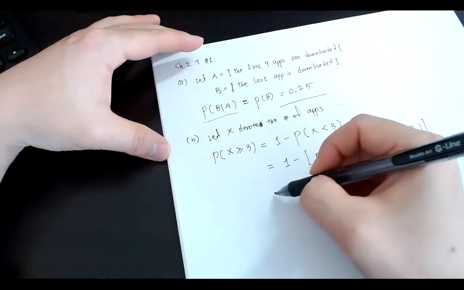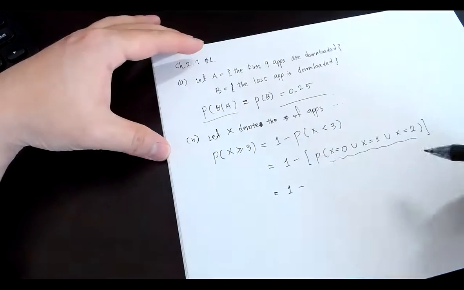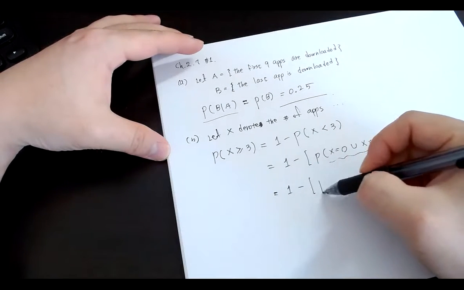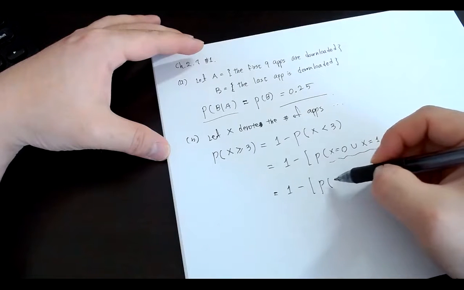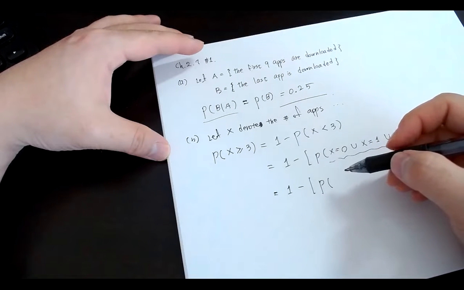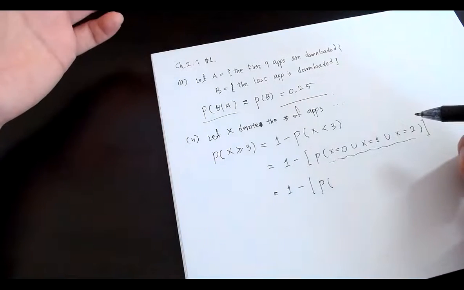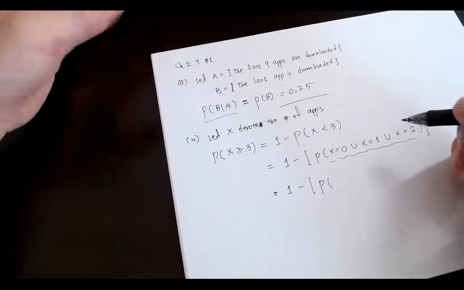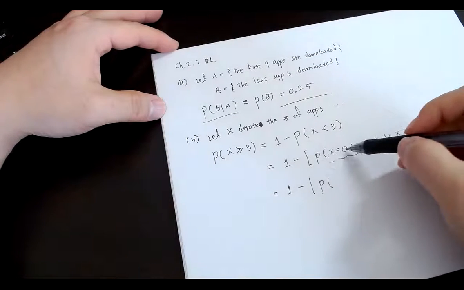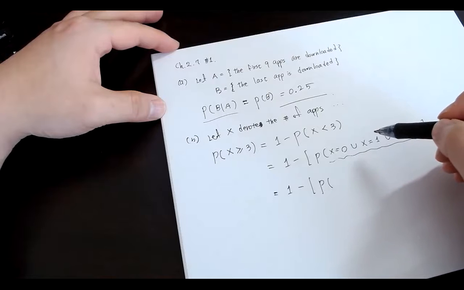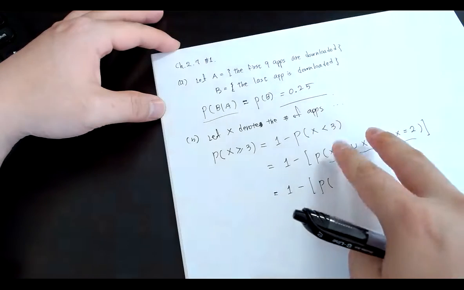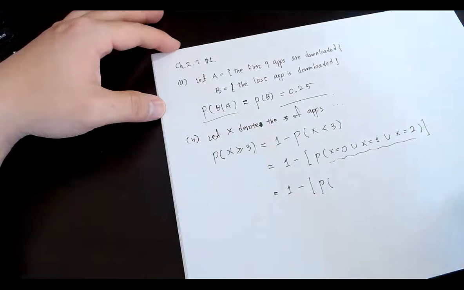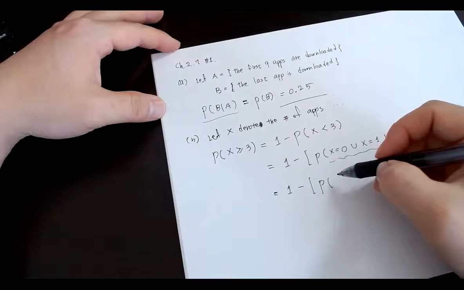This is equal to 1 minus the probability that... each of these events are independent. So the probability that x equals 0 intersect with x equals 1, I mean, the intersection between two events, is going to be 0. So this is equal to actually what?